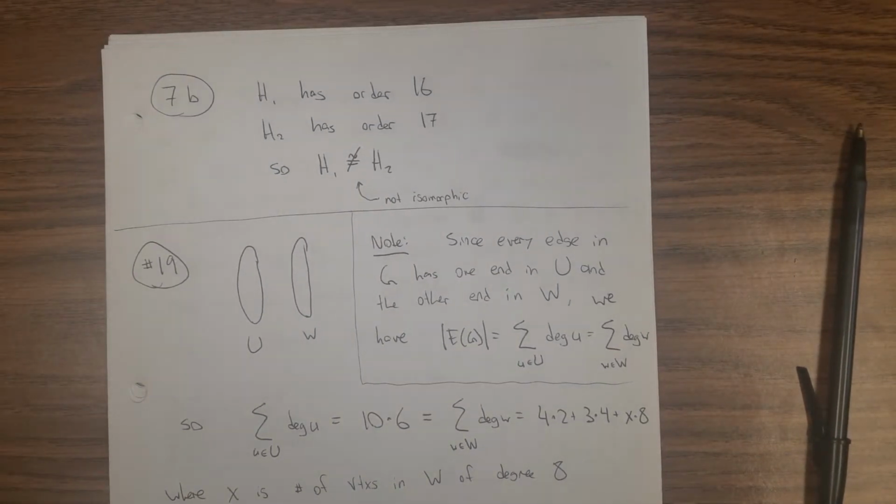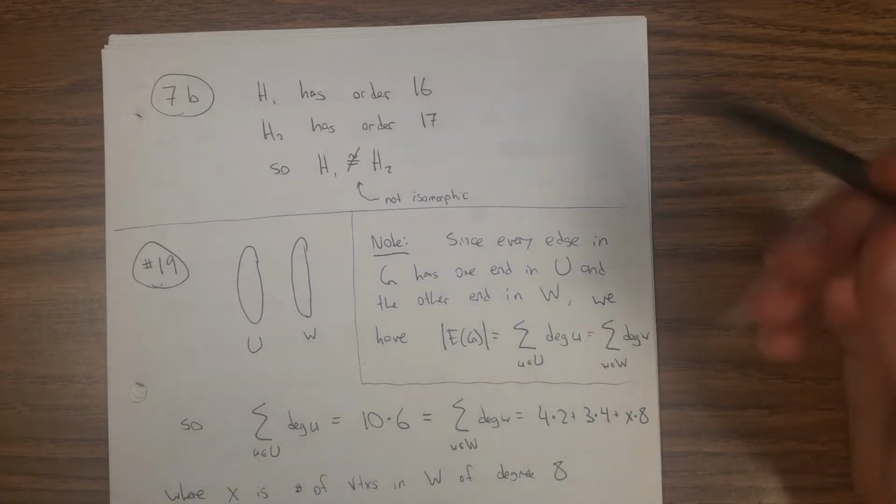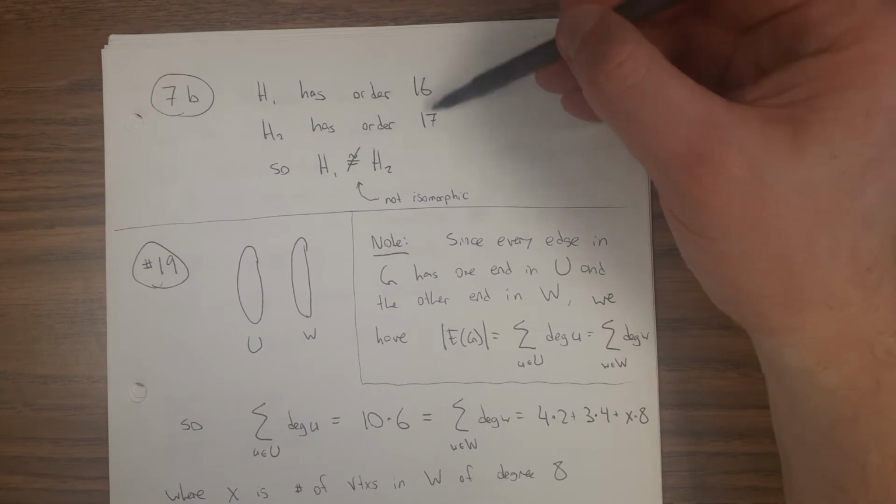For part 7b, they are not isomorphic, and there's an easy reason why. The easiest reason is that they just have different numbers of vertices.